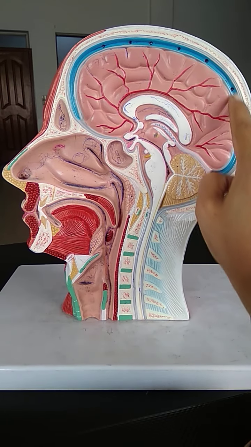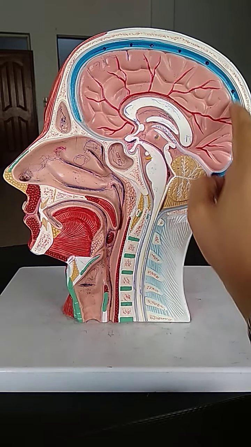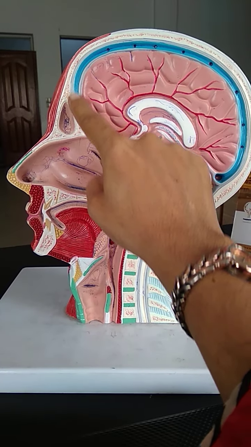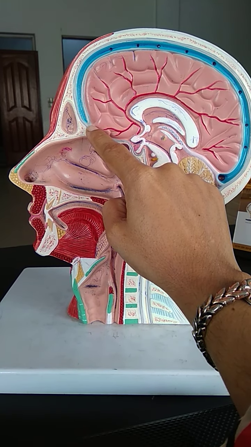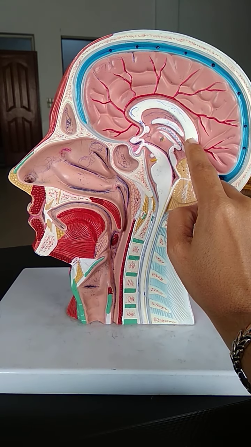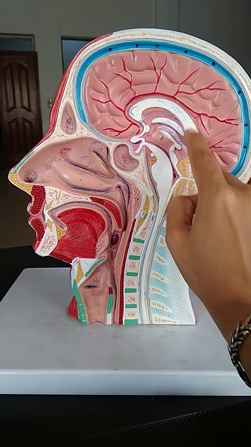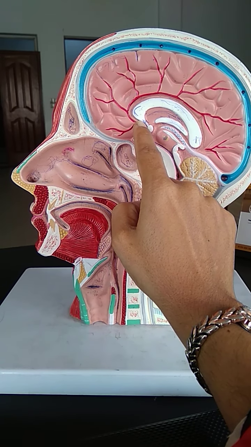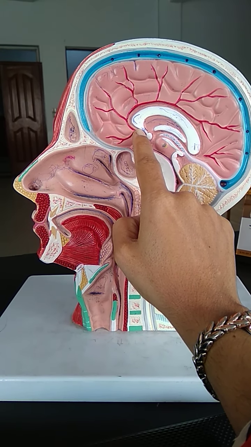This blue structure is the superior sagittal sinus. Then here we have, in white, the corpus callosum. It has different parts from anterior to posterior.